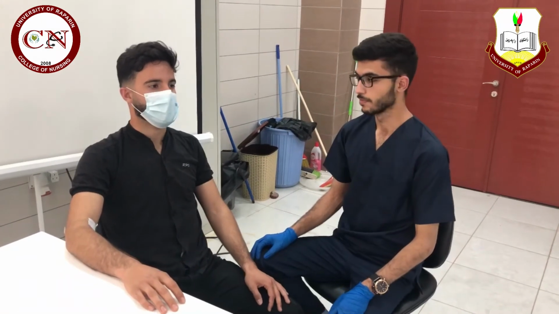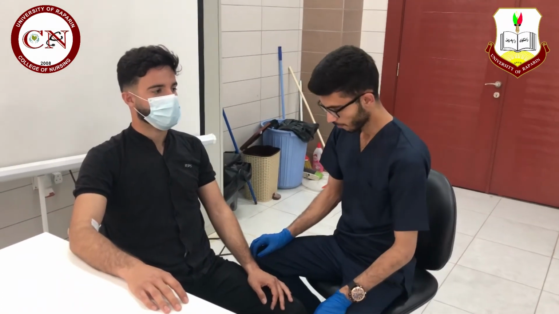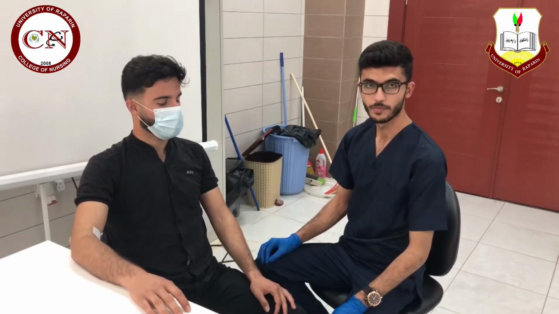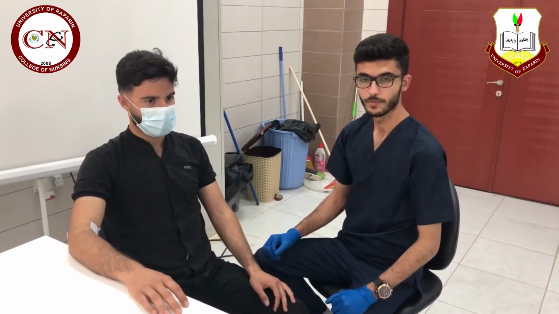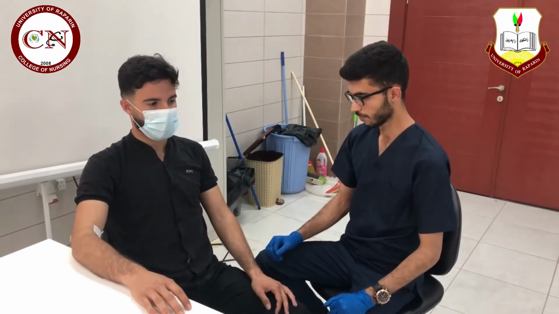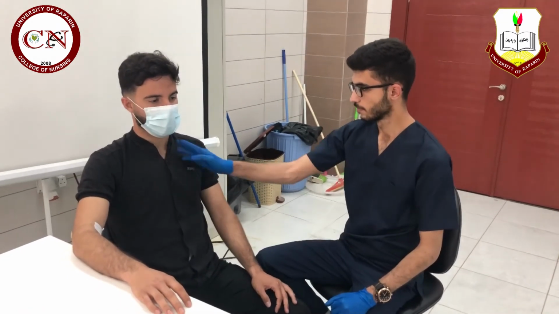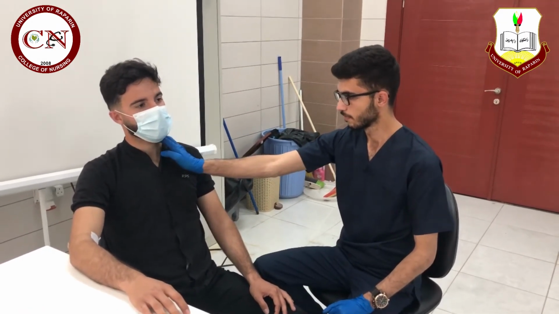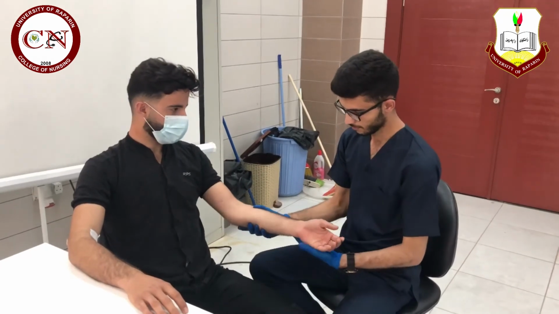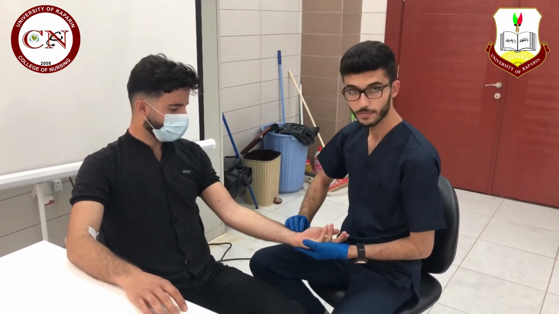Pulse classification is divided into central and peripheral, and which one we assess depends on whether our patient is responsive or unresponsive. In an unresponsive patient, we care about checking their central pulse, their carotid pulse. In a responsive patient, we can check one of their peripheral pulses, most commonly the radial pulse.